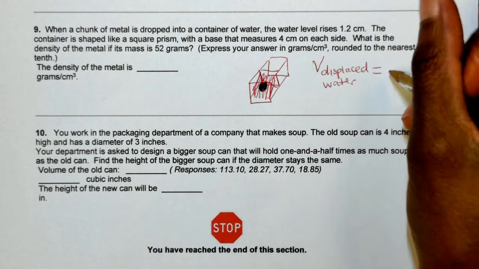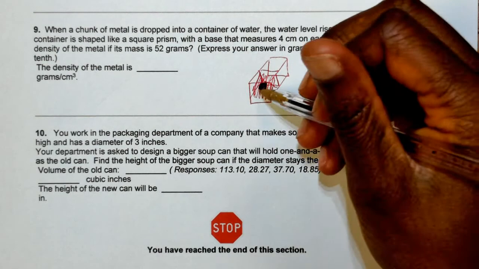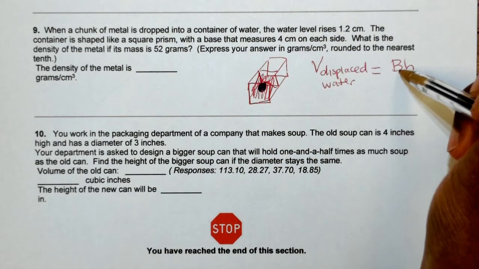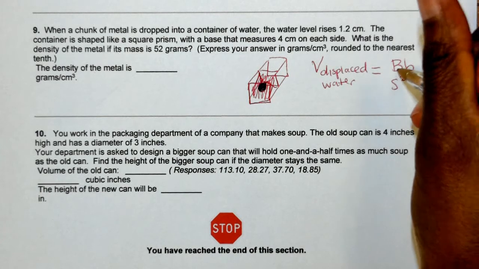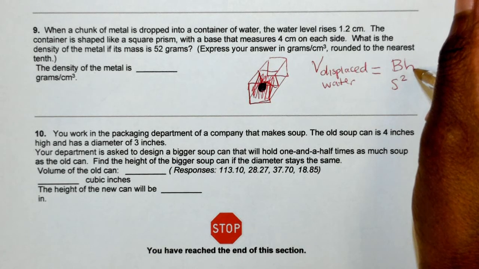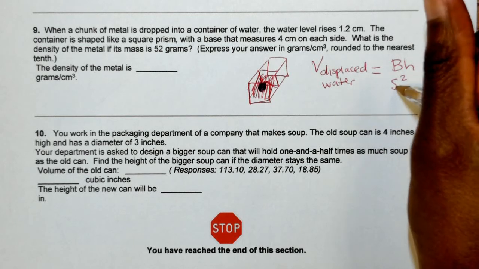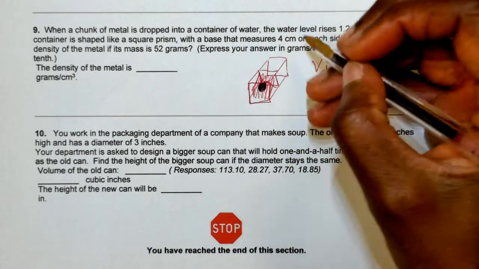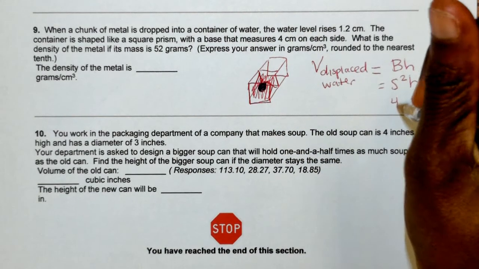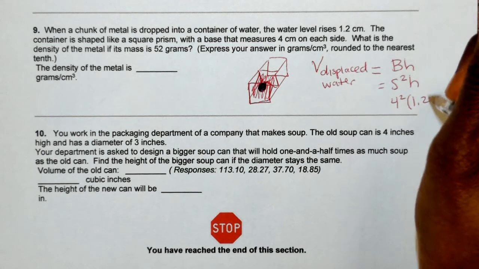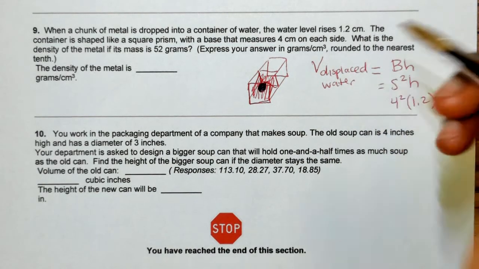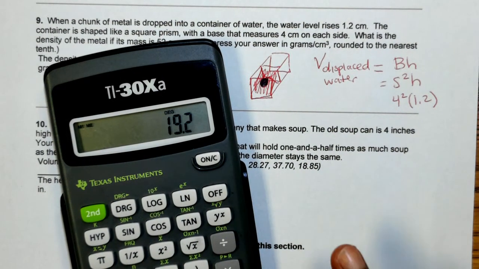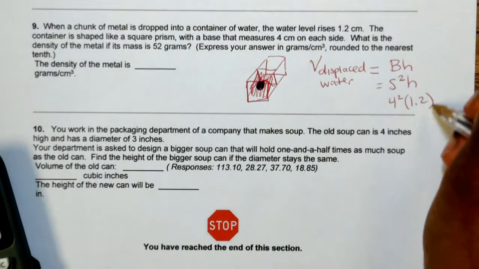So the volume for any kind of prism, and the shape of the actual container of water is a prism, you'd use capital B times H, and the prism's base was a square, so s squared goes in for B. Alright, the sides of the square are 4 each, so you put 4 here, and the height that the water rose was 1.2, so that was the height of water that was displaced.